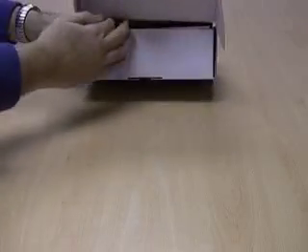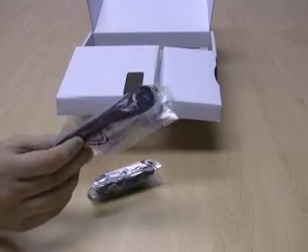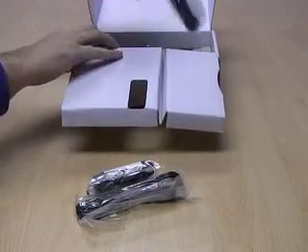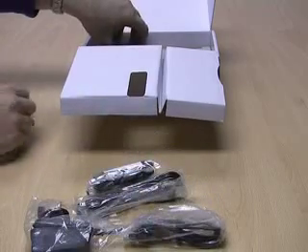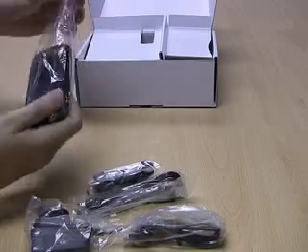Opening the box, we've got a headset. We've also got a USB sync cable. We've got an AC adapter. And we've got the HTC Kaiser itself.